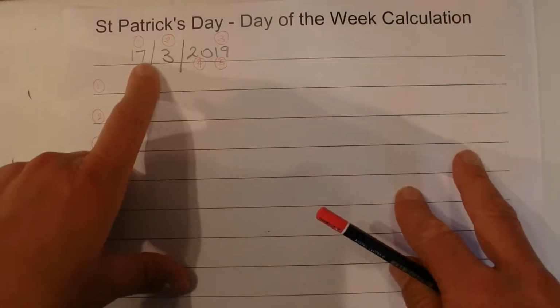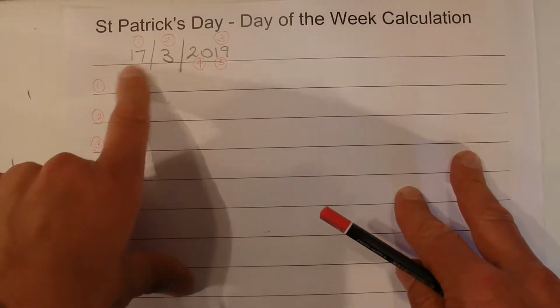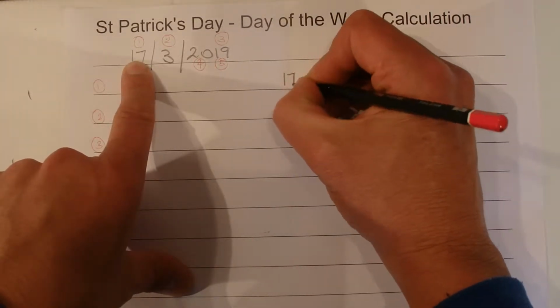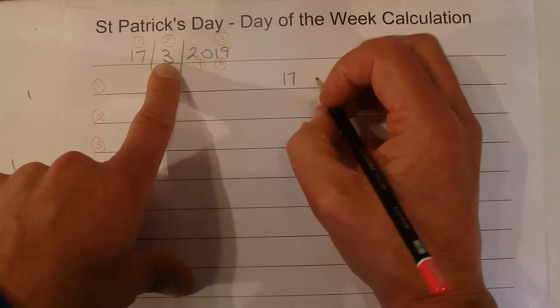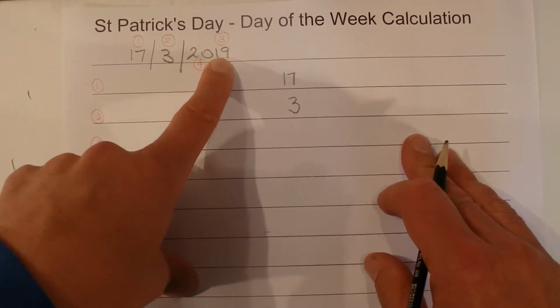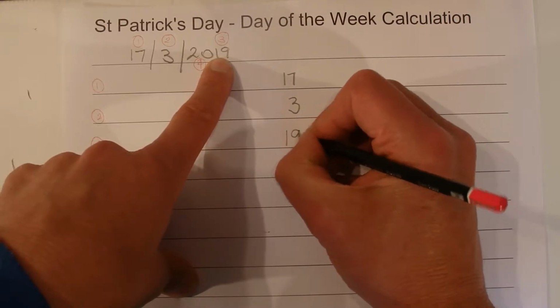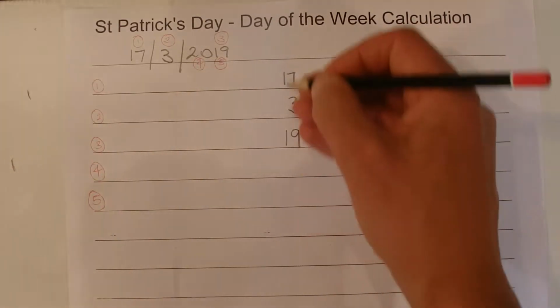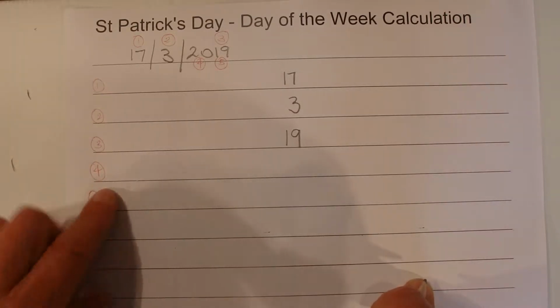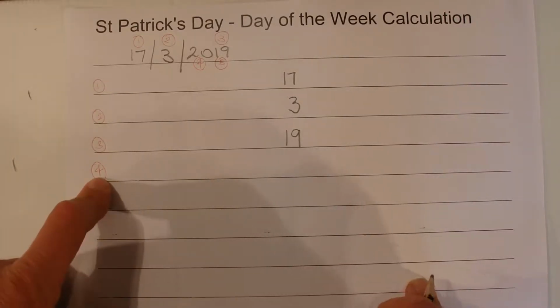And the first 3 steps are really straightforward. The first one, you just pick up the 17, and I'll put that like that. The second step is to pick up the 3, and the third step is the year, the 19. So put that there. And we're going to come up with 5 numbers here, and we're going to add them up as part of our calculation to work out the day of the week.